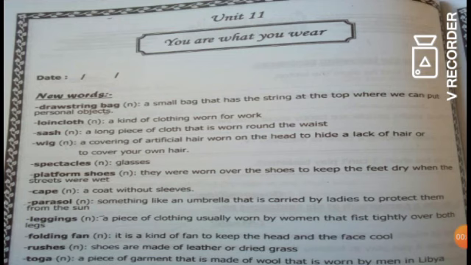Spectacles. Spectacles means glasses. And in the past, of course, not many people could read, so wearing these was a sign of an educated person. Platform shoes, they are worn over the shoes to keep the feet dry when the streets were wet. Cape, it's a coat without sleeves. For example, she was wearing a flowing cape.